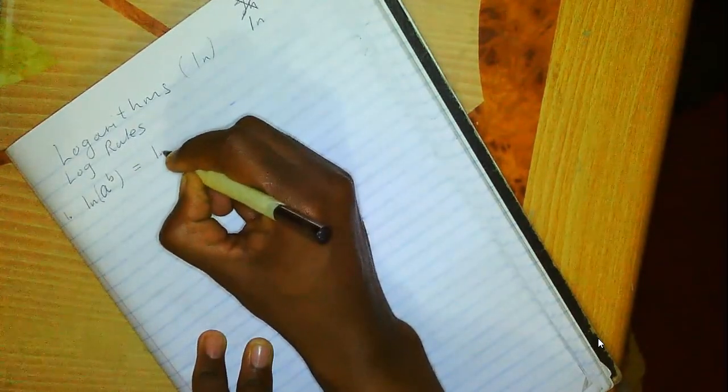Now, what is it with ln? We've got log rules. The logs we're talking about are logarithms. It's nothing else. So ln of a to the power b, remember you keep this inside the bracket. Ln alone does not work. There must be some number inside ln. And what do we have? We have b times ln a.